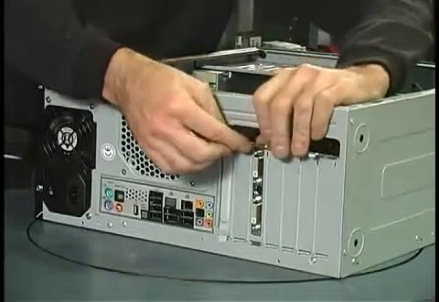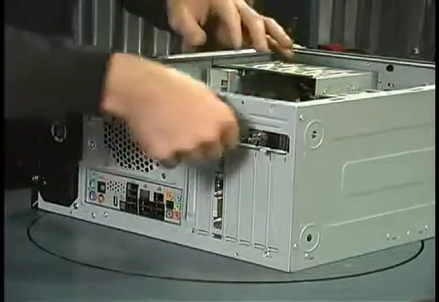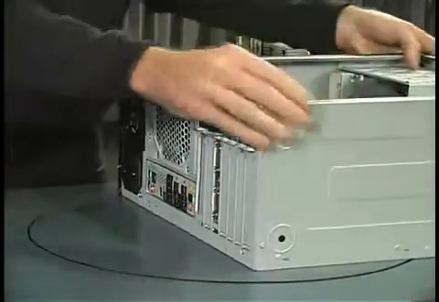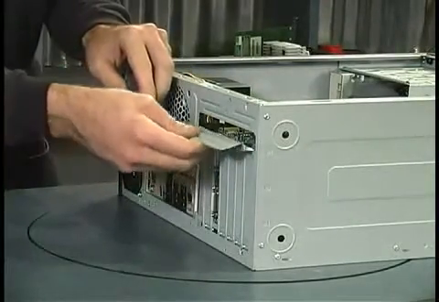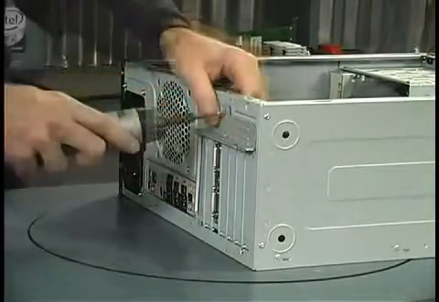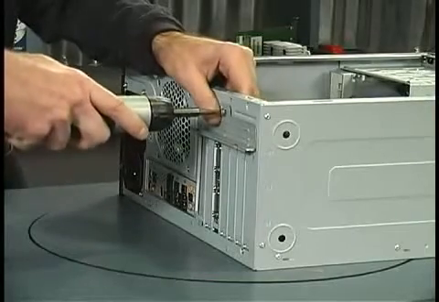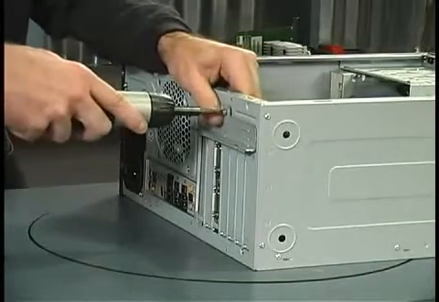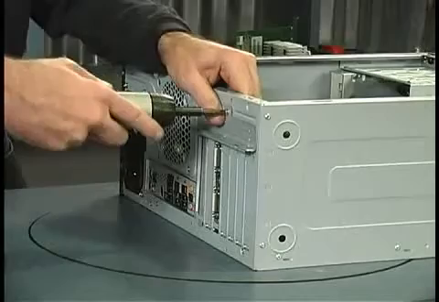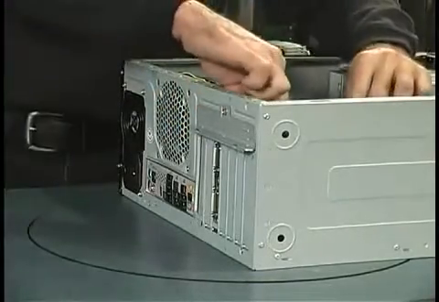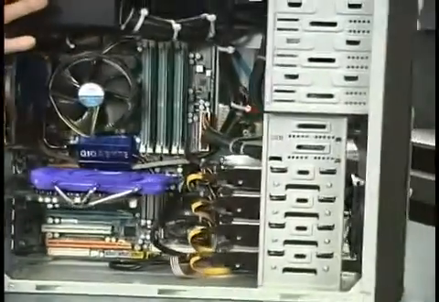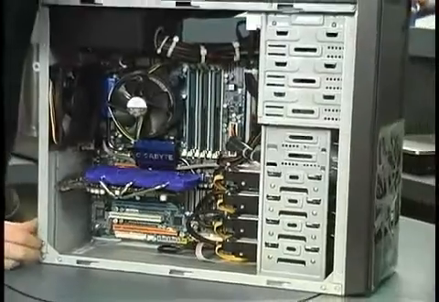Now, once it's installed, I can then lock it down with the card holder here. Okay, so now the video card is secure, and basically at this point the system is complete.